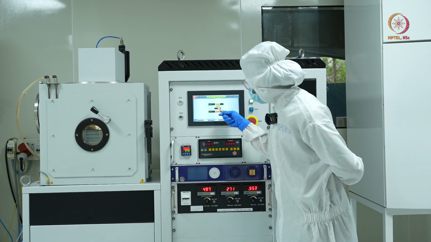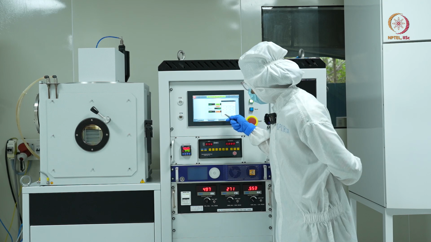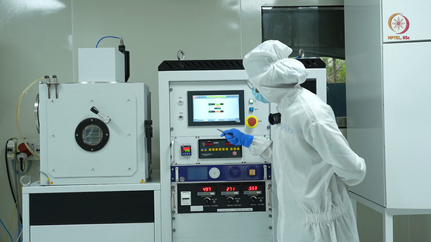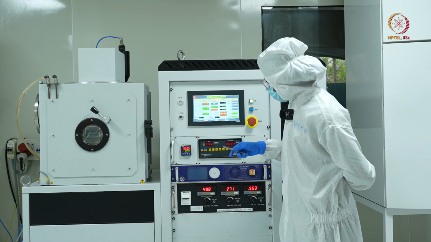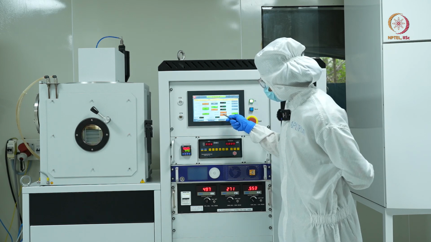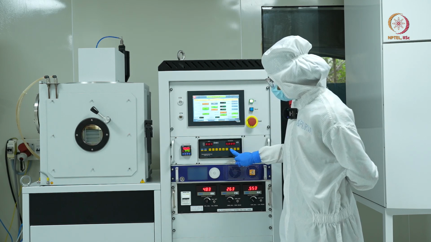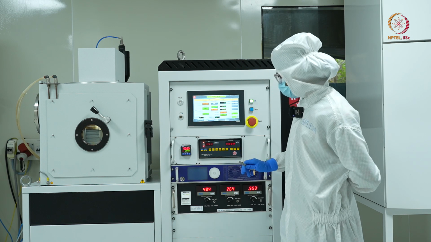So here I have enabled the rotary drive and I am setting the RPM to 10 RPM. And once again I'll go back to the source control and I'll open the shutter. And here I'll press start.